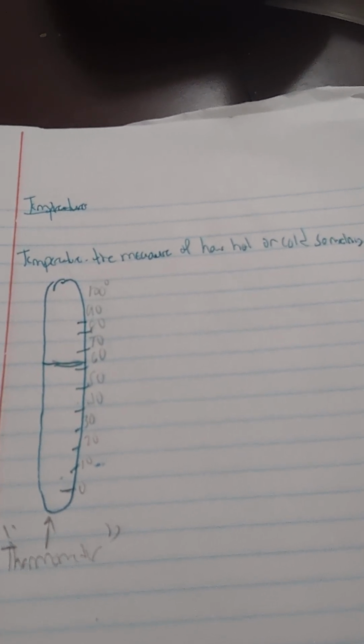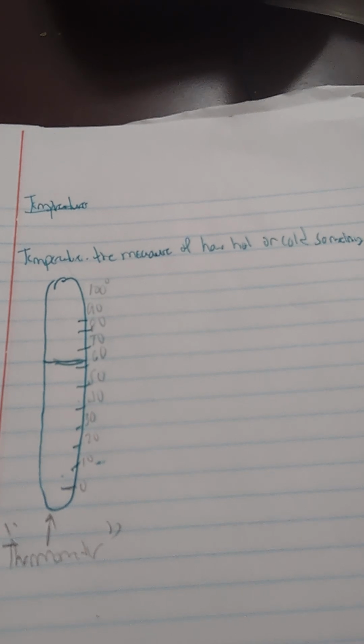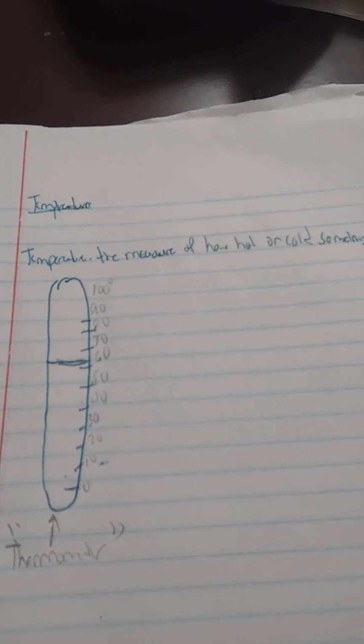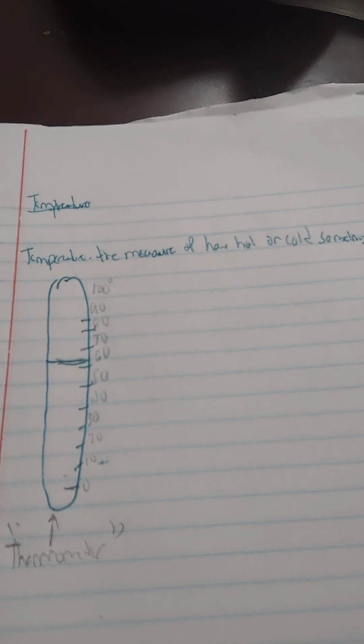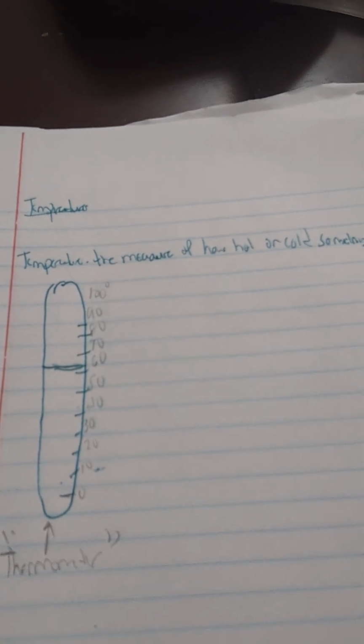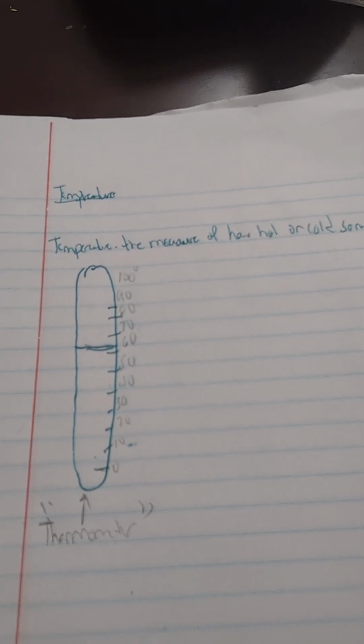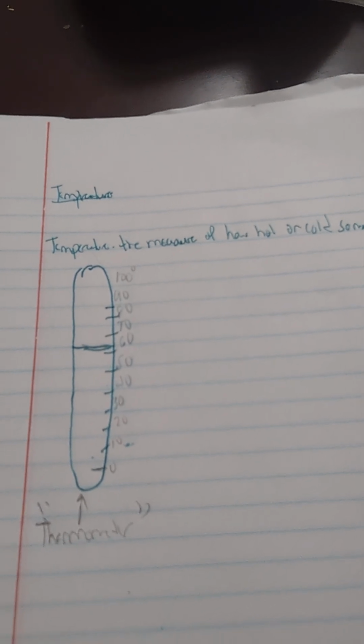They actually nowadays have these little digital thermometers that show you directly how hot or cold something is by directly showing you the temperature scale. They don't even show you the little red thing anymore. But essentially, the thermometer is a scale. They have small ones, they have large ones.